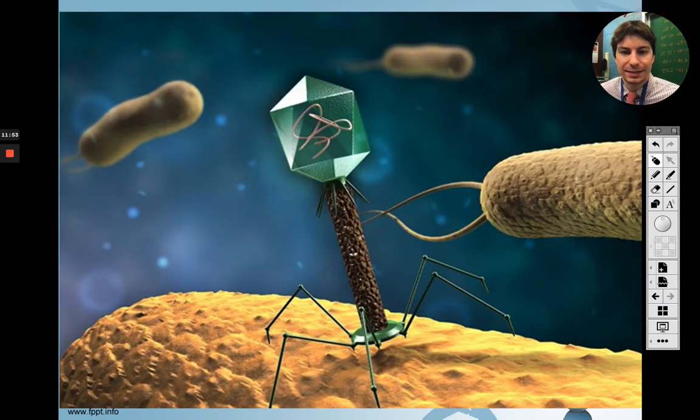This is a virus. Viruses are very simple. I know coronavirus is the big one right now, which is an RNA virus. But this one here is just a regular virus. We have a shell up top, and it's just a protein coat. That's all it is. And inside that tan colored line there is the DNA. And that is pretty much all a virus is.